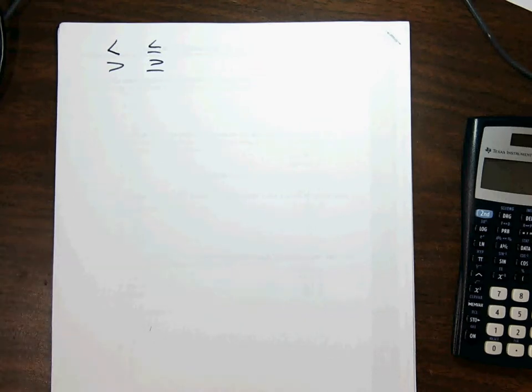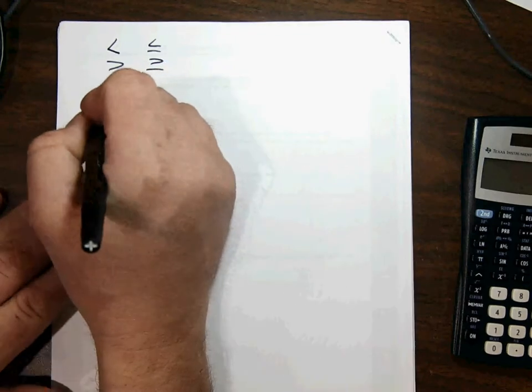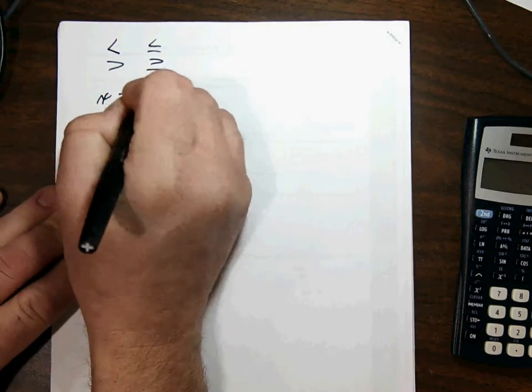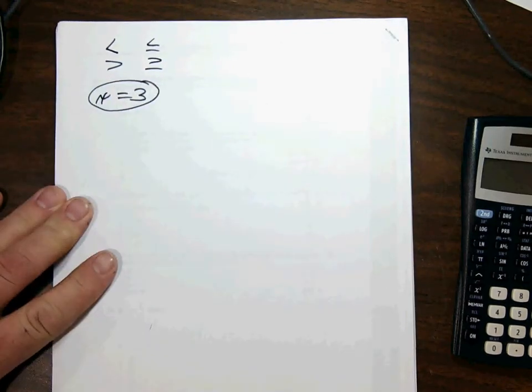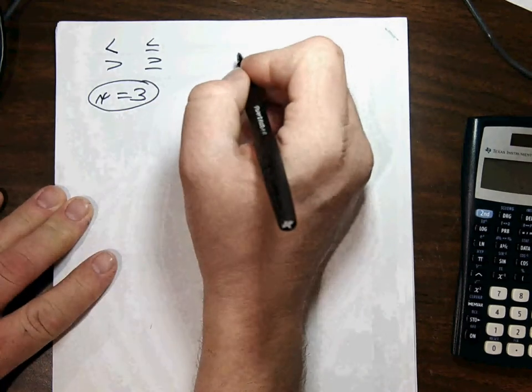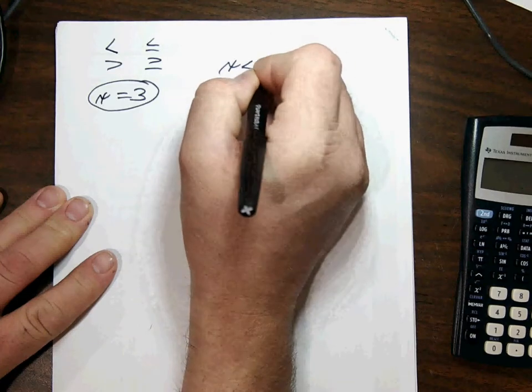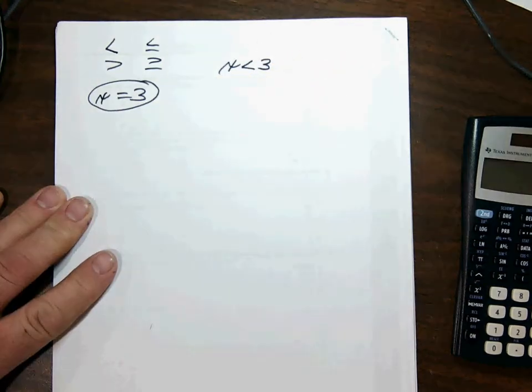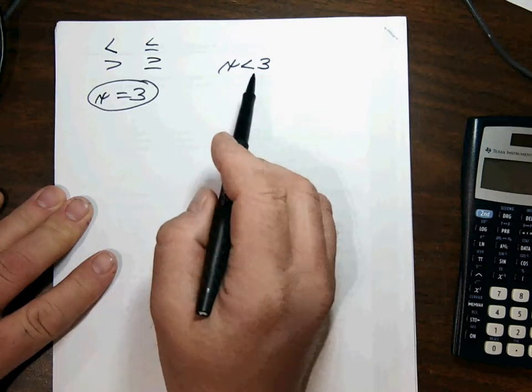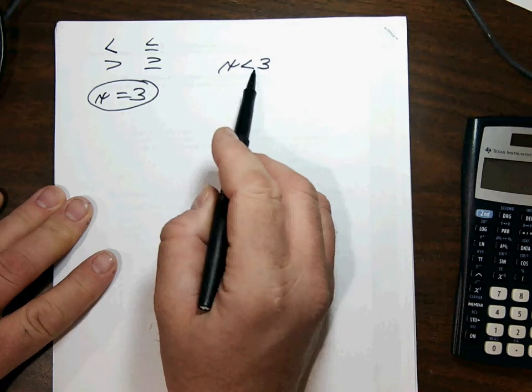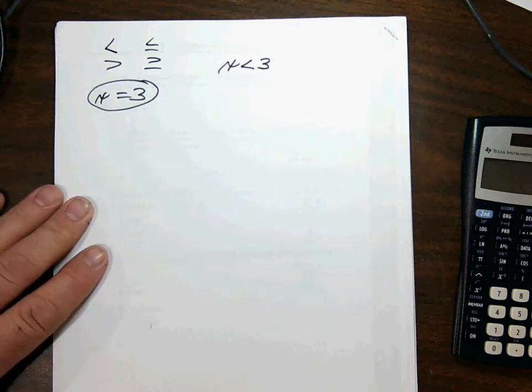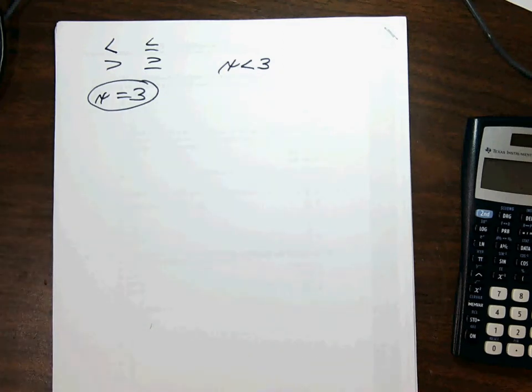But if you think about it, if I say x equals 3, that's it. There's one answer, x equals 3. But if I say x is less than 3, I'm talking about a lot of numbers, aren't I? How many numbers are there less than 3? Well, it goes from anything just right on the other side of 3 all the way back to negative infinity. All those numbers would fall into the category of x less than 3.